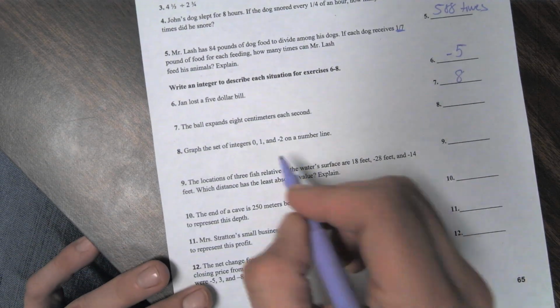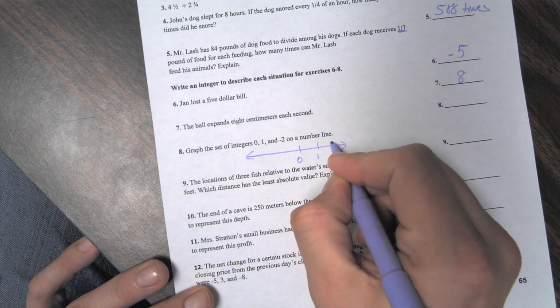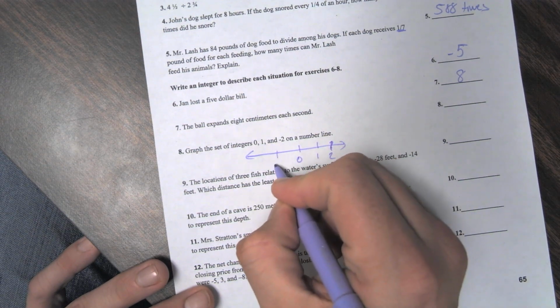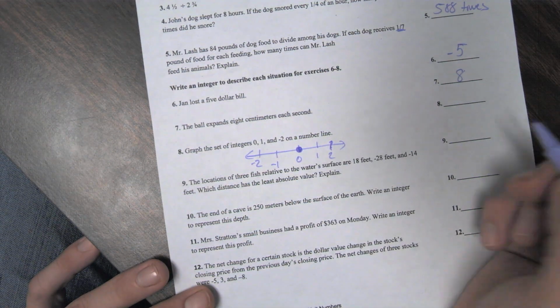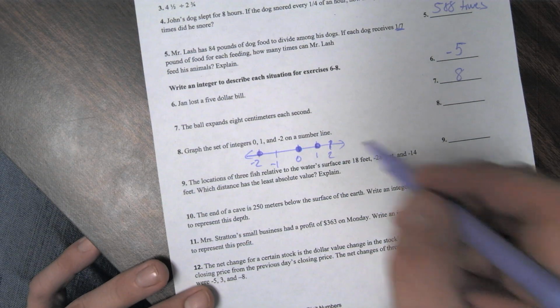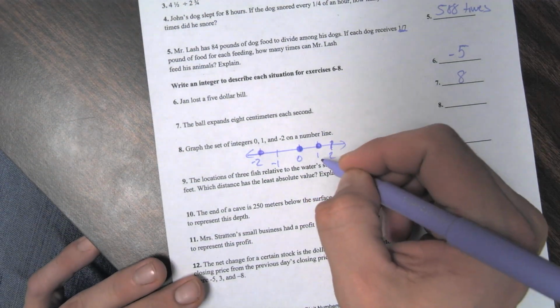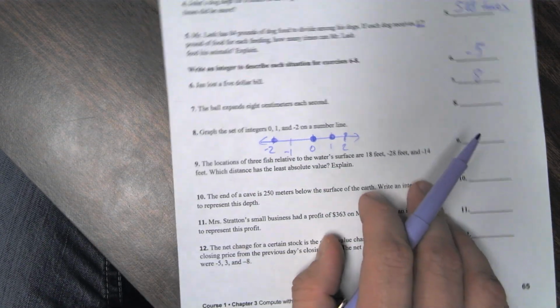All right, now number 8, they want you to put it on a number line. Okay, I'm just going to do 0, 1, 2, -1, -2. So we have 0, we have 1, we have -2. Now remember, you put the dot right on the number line, not above it, not below it, right on the number line.